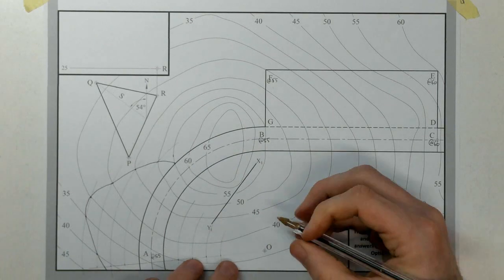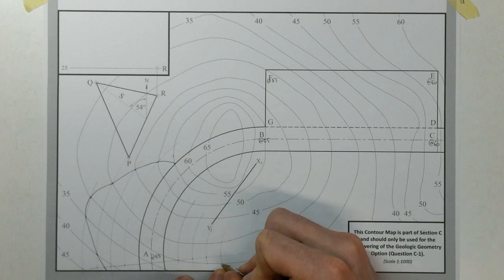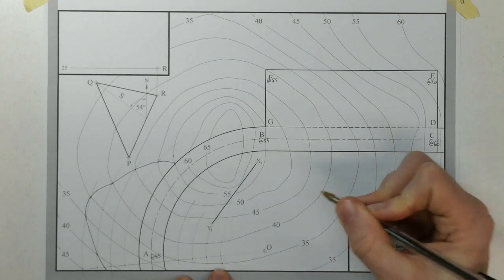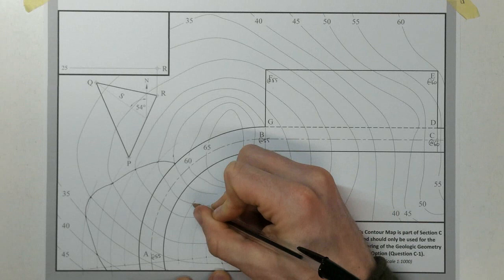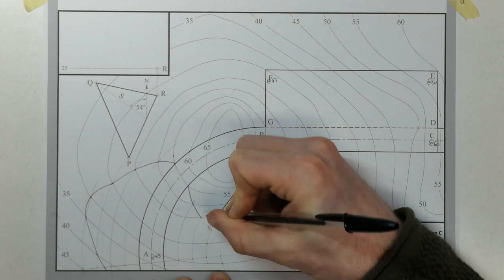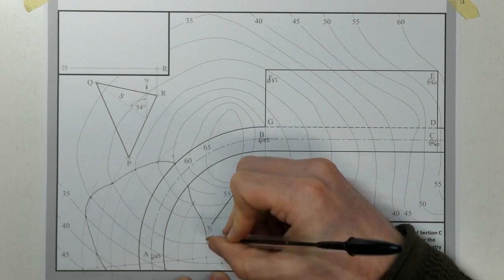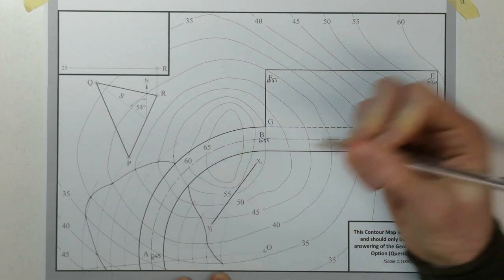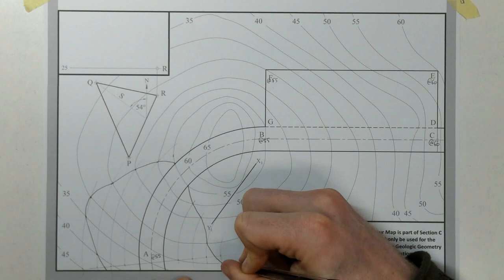So 35, 40, 45, 50, now it's my 55. That will end down there somewhere.